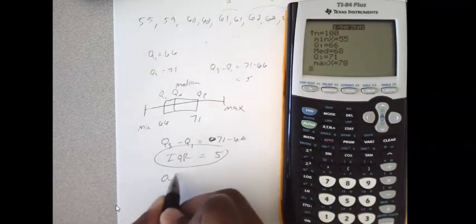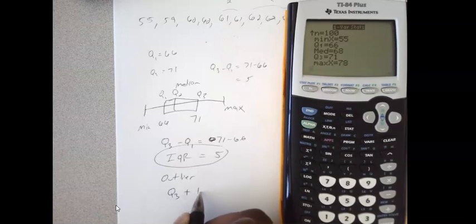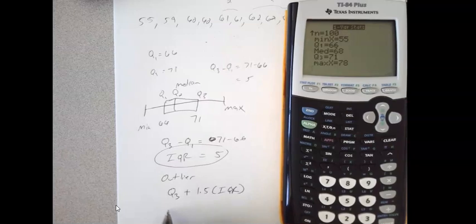For outliers, just remember that the outlier formula is Q3 plus 1.5 times the IQR, or Q1 take away 1.5 times the IQR. You can decide whether or not something is an outlier by seeing whether it's bigger than the first value or smaller than the second value. This question didn't ask for it, but they could, given the fact that they gave you that information.